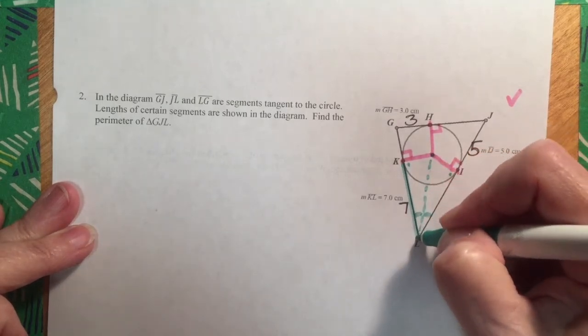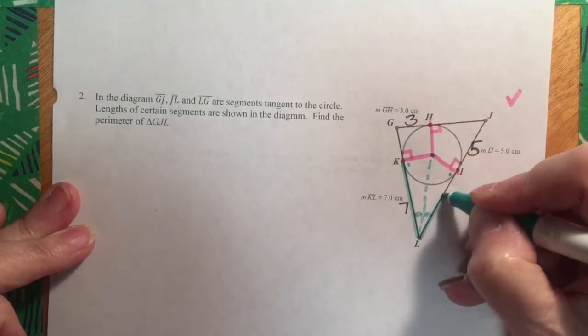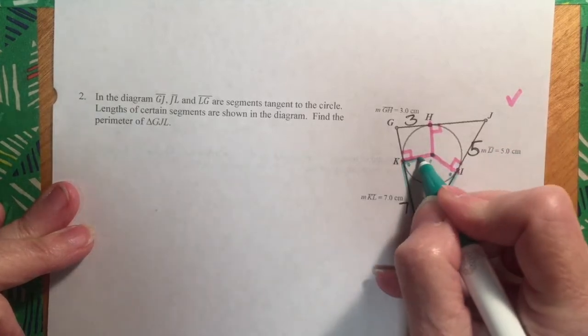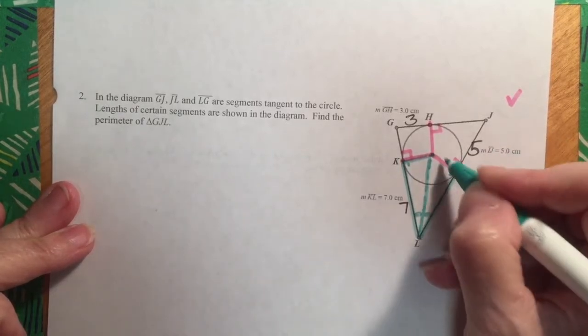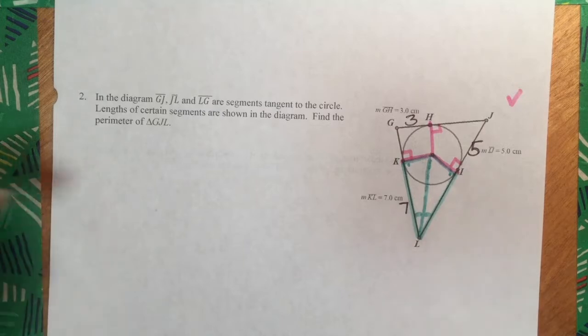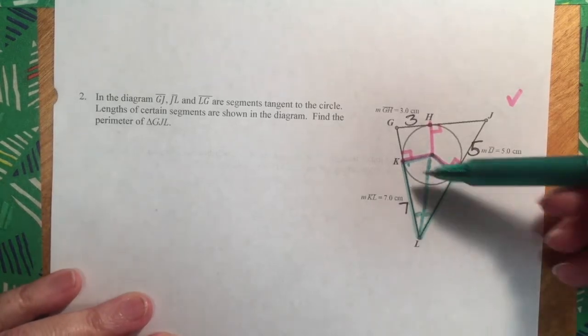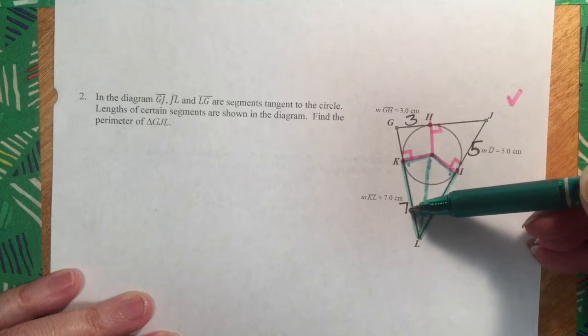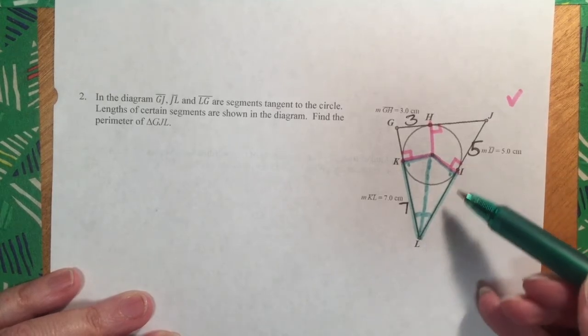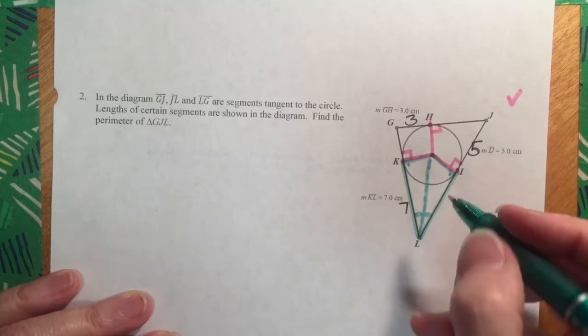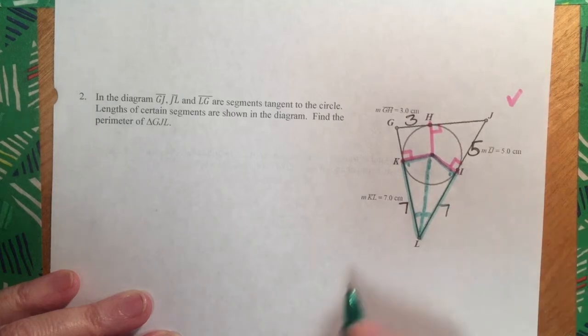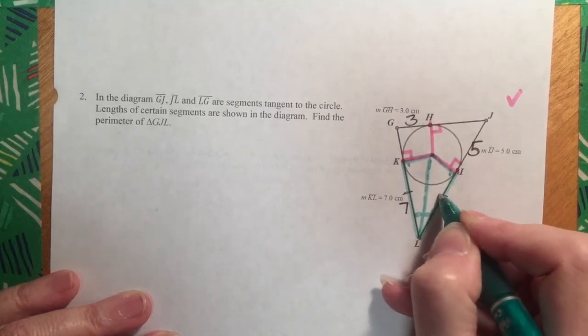Anyway, we could prove, but we won't, that these two triangles are congruent. They're like two back-to-back triangles that are exactly the same size. What that means, you guys, is that if the length of KL on this side is 7, the length of IL on this side is also 7. These sides are going to be the same length.